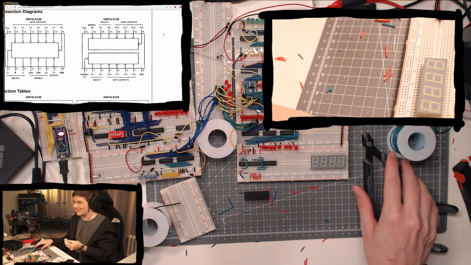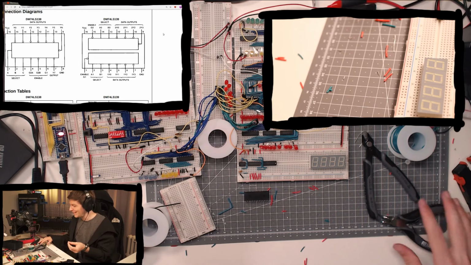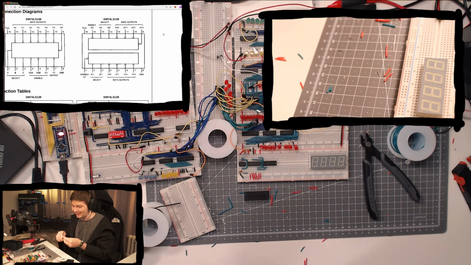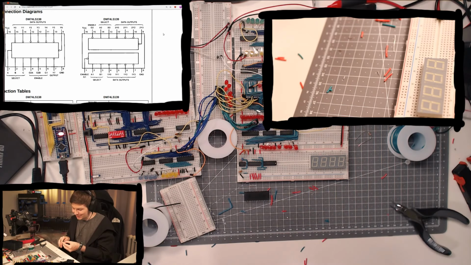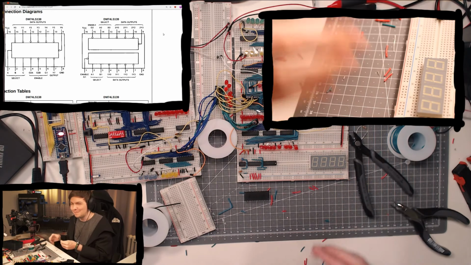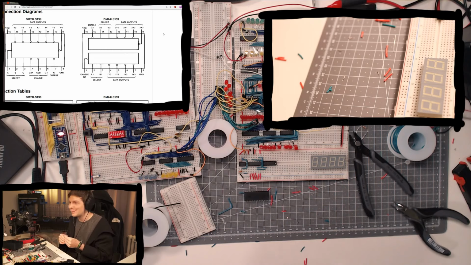Multiplexing sounds like something Doc from Back to the Future would use. Yeah, multiplexing is such a cool word. When you hear it the first time, oh my gosh, that sounds really nerdy and cool. I want to do multiplexing too.